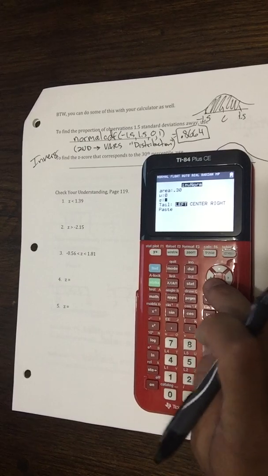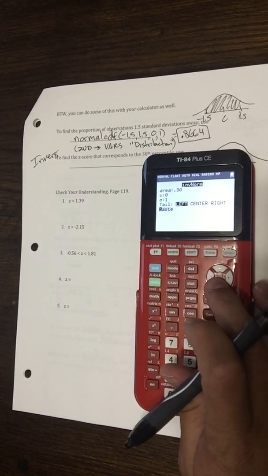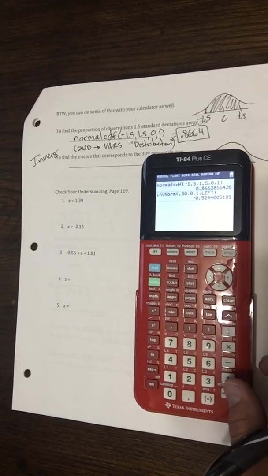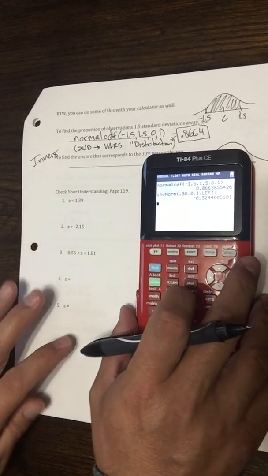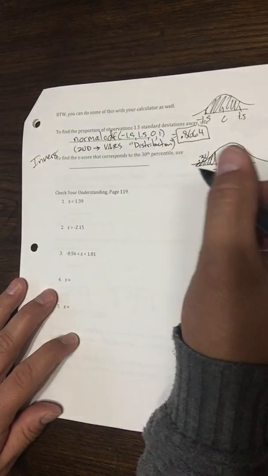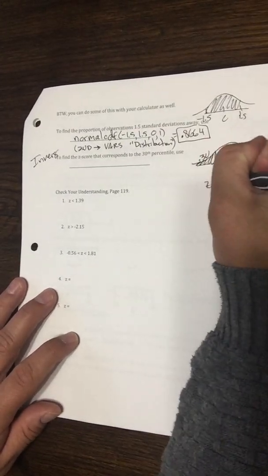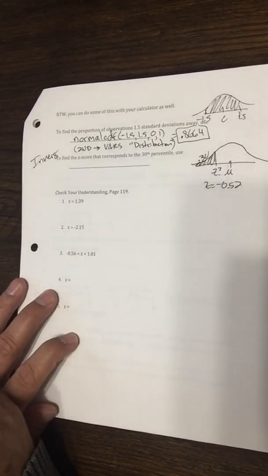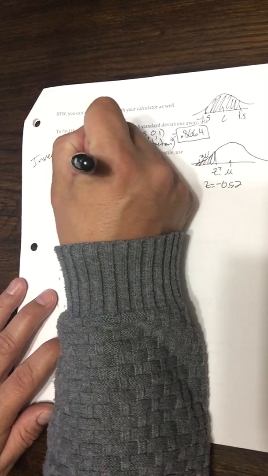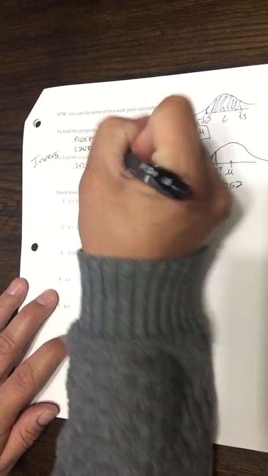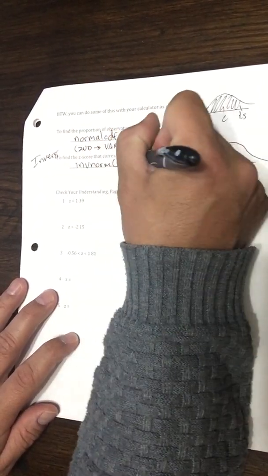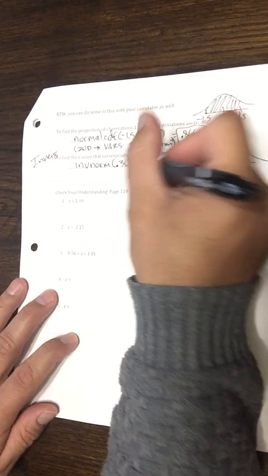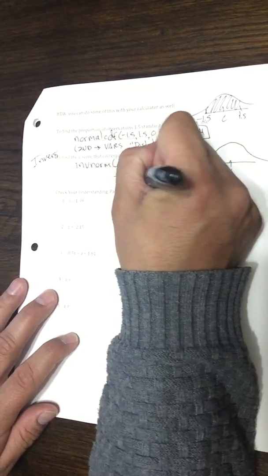So the mean is 0, the standard deviation is 1. I am looking for the area to be to the left of my z-score. So when I hit enter, I get negative 0.52. So this z-score is negative 0.52. A little over half of a standard deviation to the left. So I'm going to write on here, I would do inverse norm of 0.30, comma 0, comma 1. And then I hit that, and I get negative 0.52.